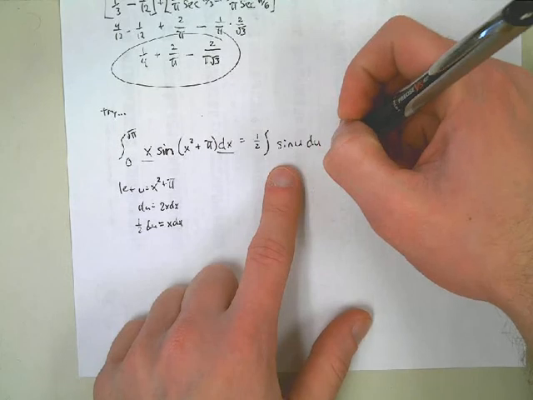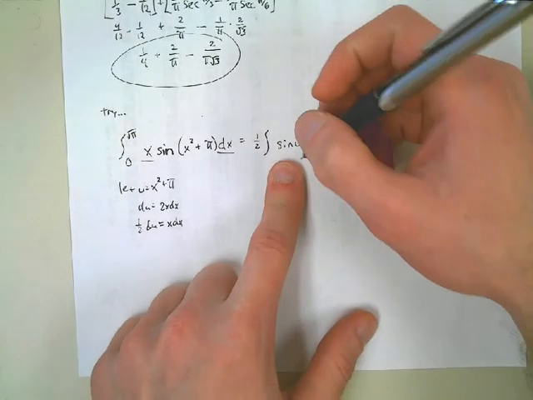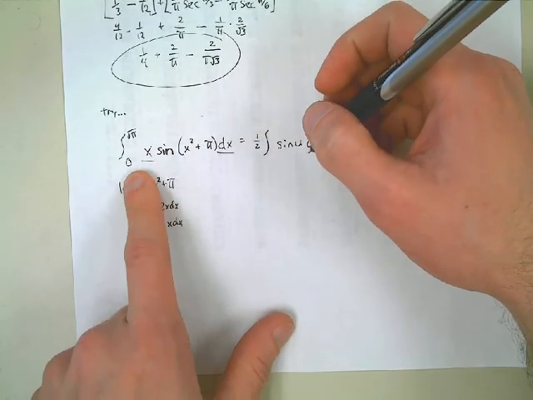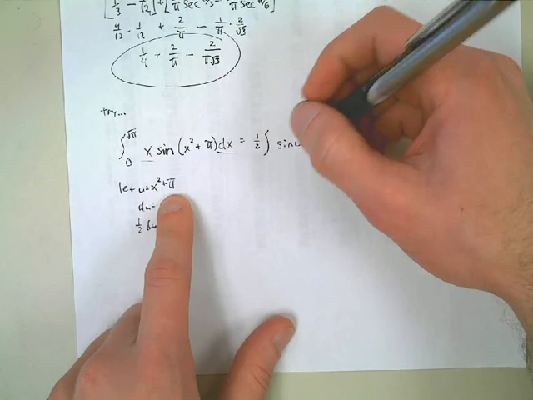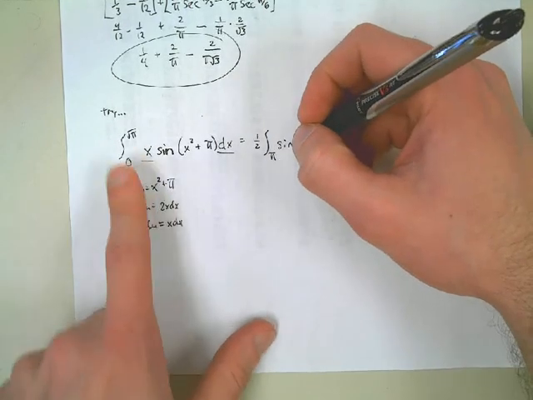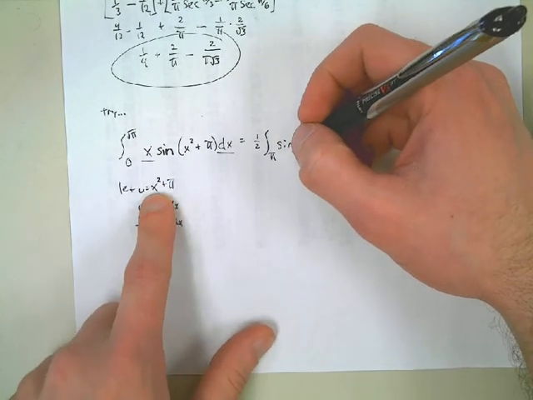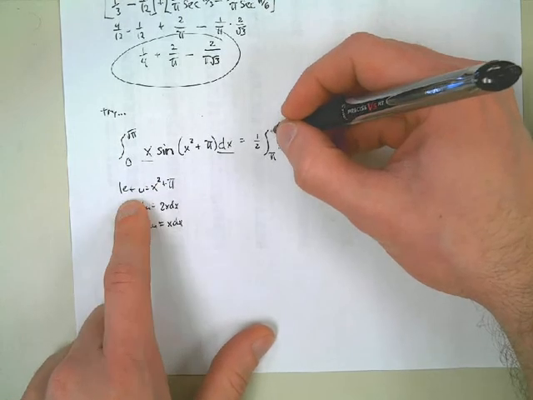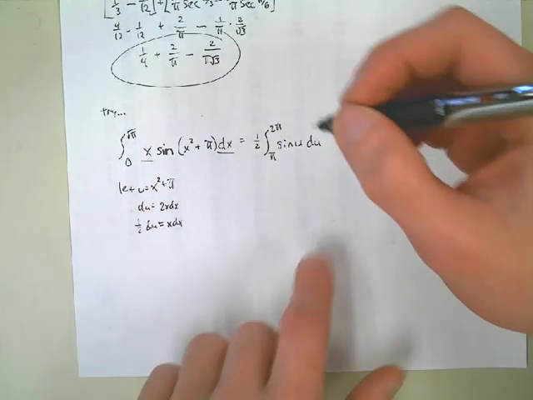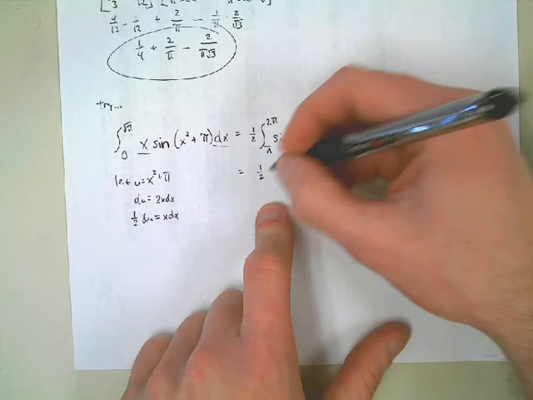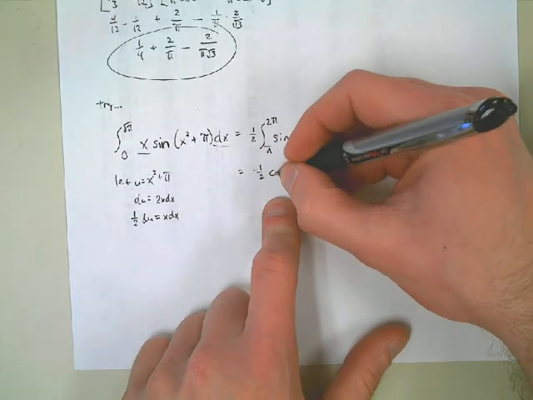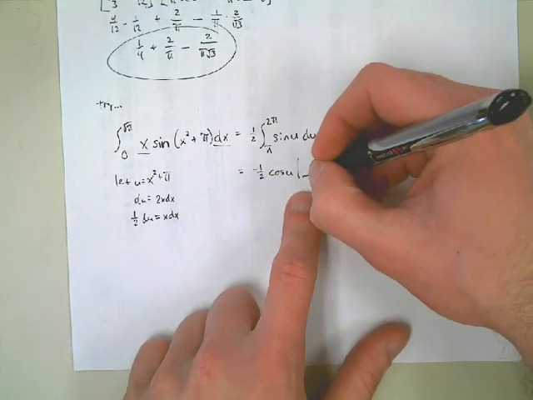I'm going to go ahead and convert my limits of integration. So 0, plug it in for x here: 0 squared is 0, plus pi, pi. Plug in root pi: root pi squared is pi, plus pi is 2 pi. So u goes from pi to 2 pi. Integrating sine, we get negative cosine, and we evaluate that from pi to 2 pi.